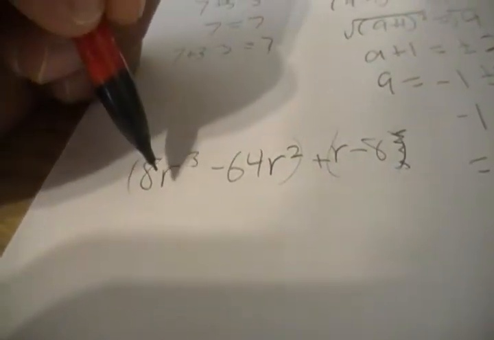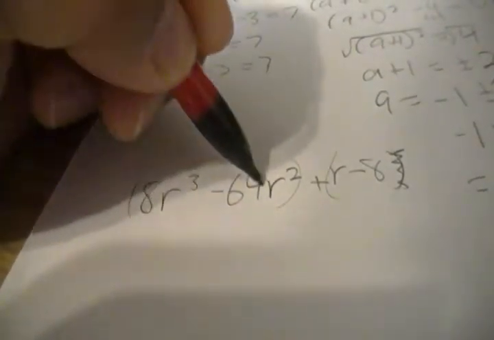Now what you can do is group things together, and then try to factor stuff out from it. So for example, let's take r cubed and r squared, just this part right here and then this separately. So with 8r cubed and 64r squared, we can factor out an r squared. What else can we factor out? We can factor out an 8, because 8 goes into 64, 8 times, right?